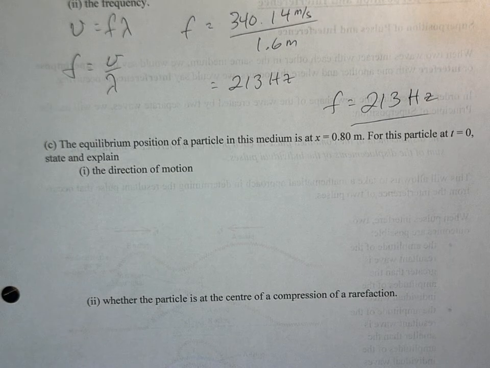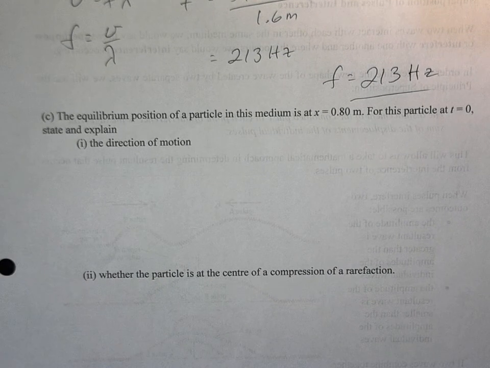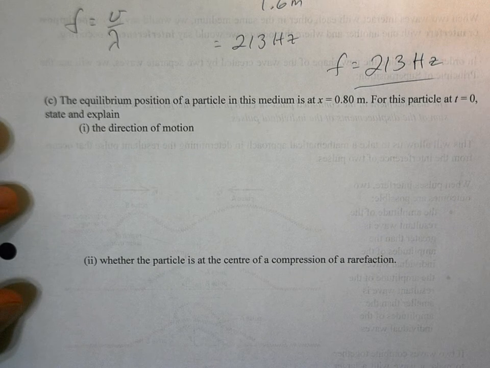Up to this point, the question has been pretty straightforward. There hasn't really been any IB content yet. Longitudinal wave is part of the Physics 20 program, and finding the speed and frequency is also part of the Physics 20 program. Part C is where students would really get nailed, just because you have to take what's on the graph and transcribe it into words, and you have to understand what the graph is saying. That's the tough part. So what are we being told for part C?